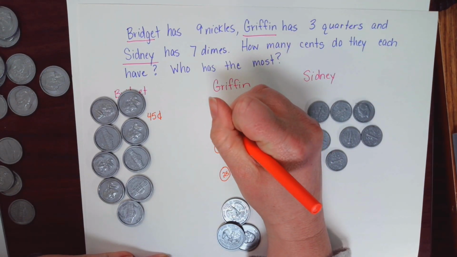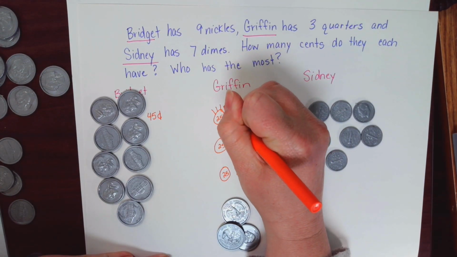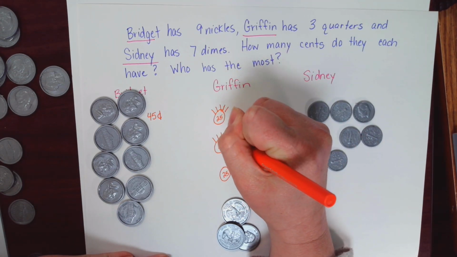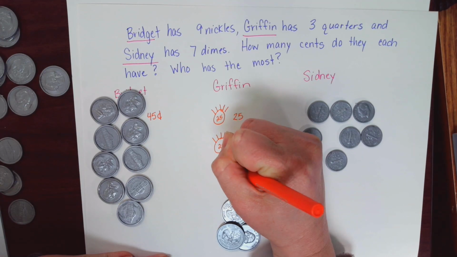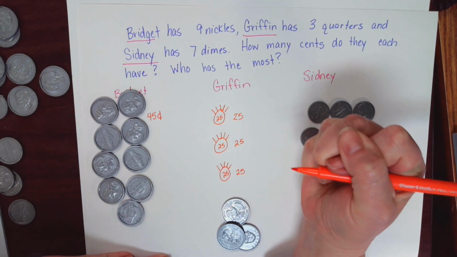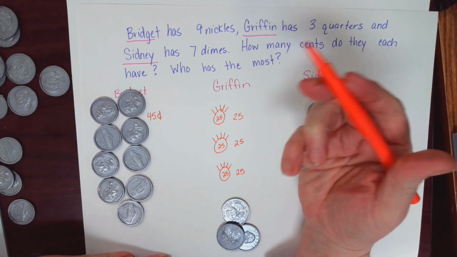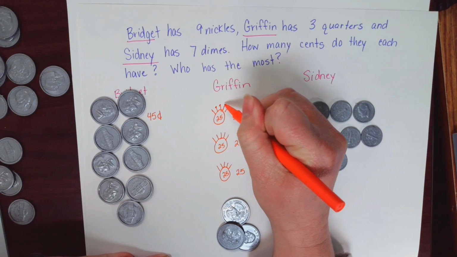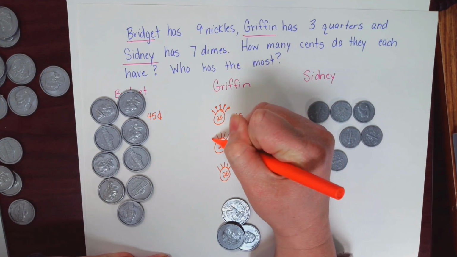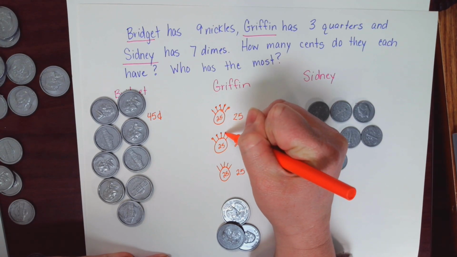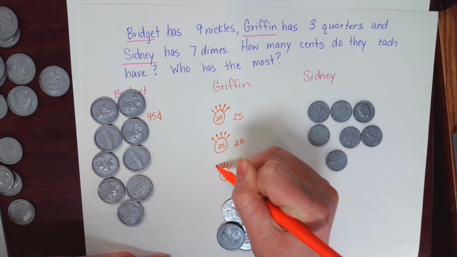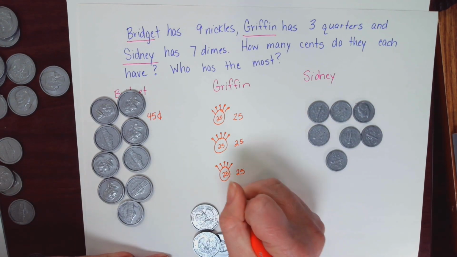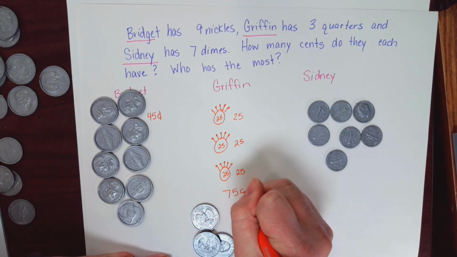There's 25, so 5, 10, 15, 20, 25. 5, 10, 15, 20, 25. 5, 10, 15, 20, 25. Now I can count by fives because this is a skill I have. So 5, 10, 15, 20, 25, 30, 35, 40, 45, 50, 55, 60, 65, 70, 75. So I know Griffin has 75 cents.